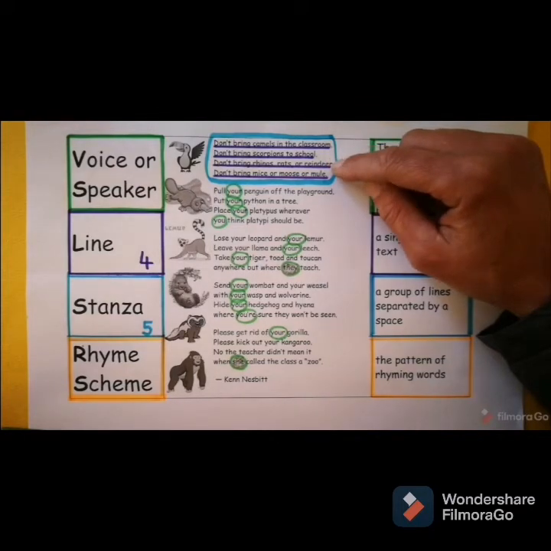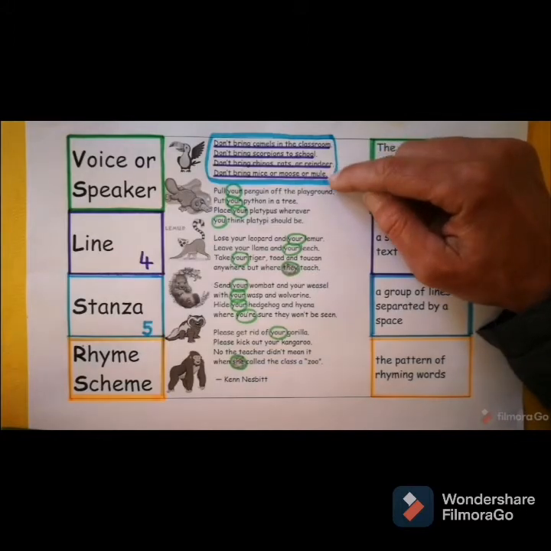Then let's go to line 3, reindeer. Okay, does classroom and reindeer rhyme? No. Does reindeer rhyme with school? No. Okay, let's go to line 4, which is mule. Mule rhymes with school. Mule, school. Mule, school. Okay, those are the closest rhyming words.